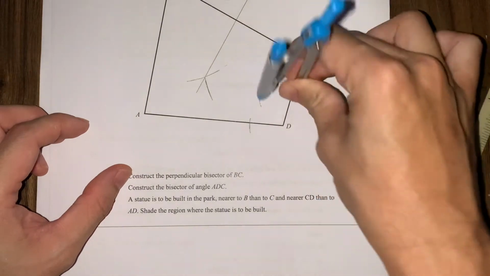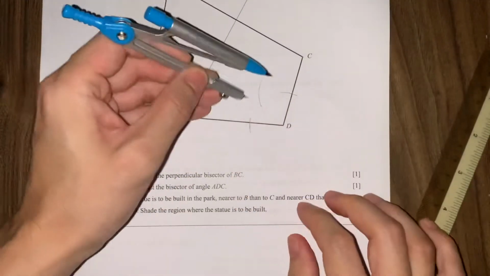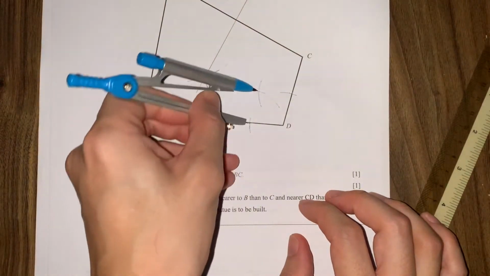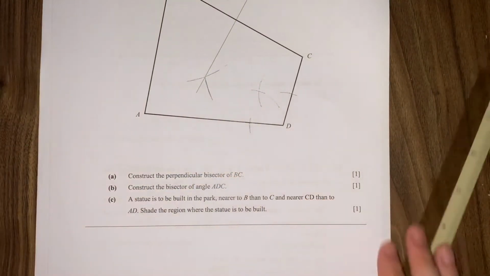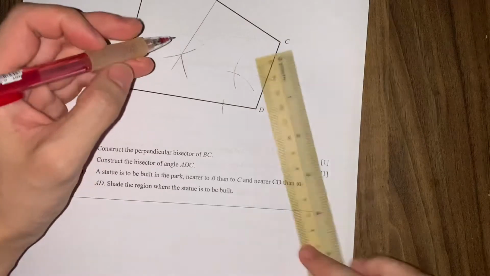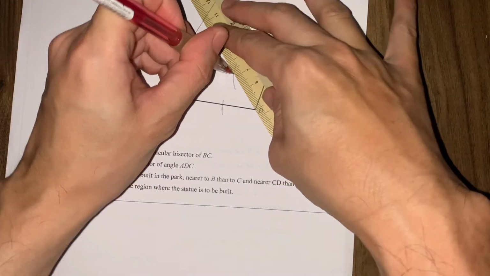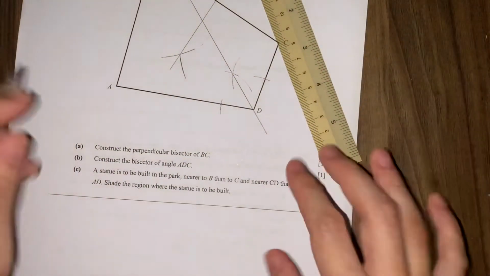I draw here. I draw again. So I'm creating a cross here, and then I just join. Again, please draw it long. Some people draw halfway, they don't understand how to do.